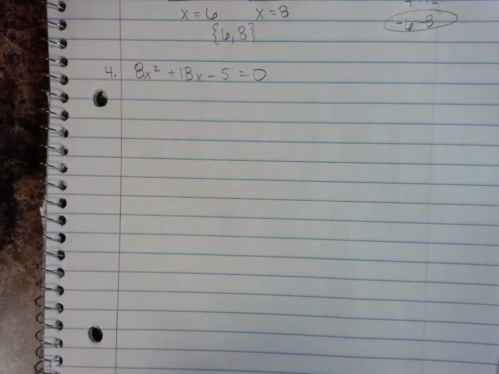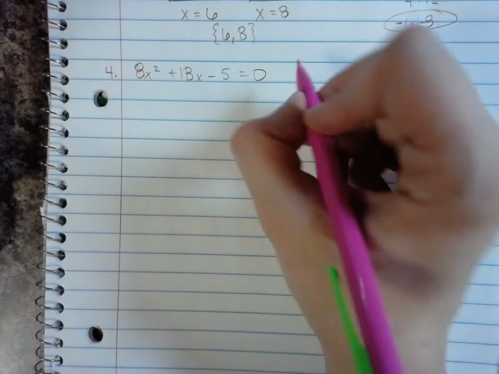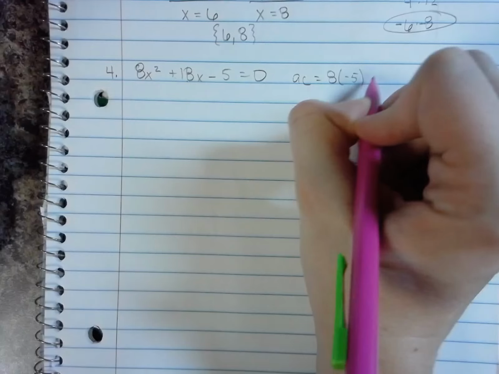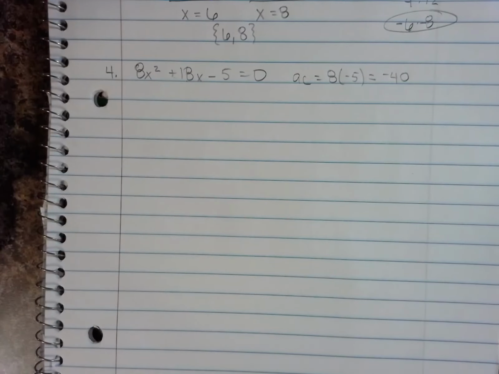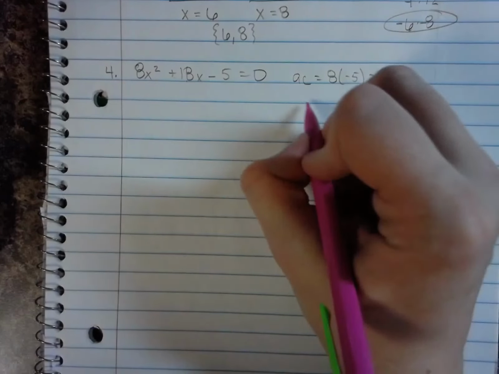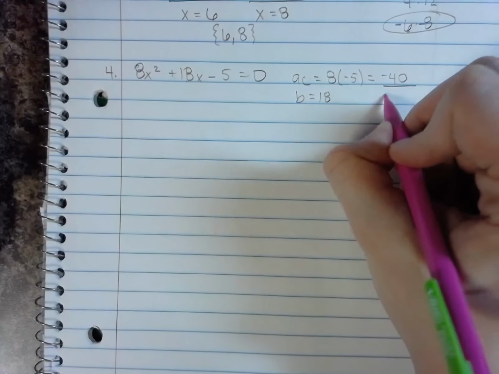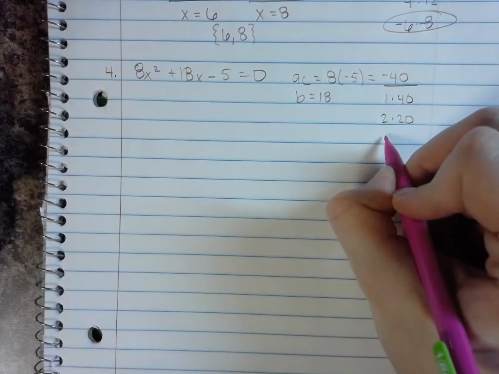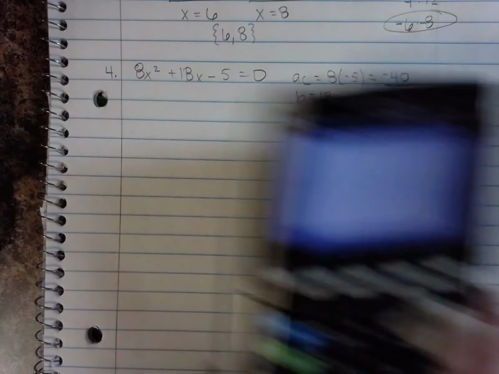We're ready to go ahead and factor the trinomial. So do a times c, so 8 times negative 5, which gives us negative 40. So we're going to find the factors of negative 40 that add to give us 18. So recreate or list those factors. So 1 times 40, 2 times 20, 3 will not work, 4 times 10, 5.